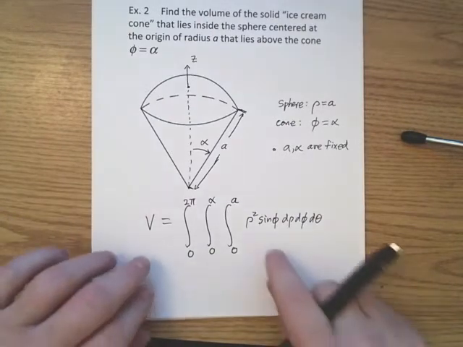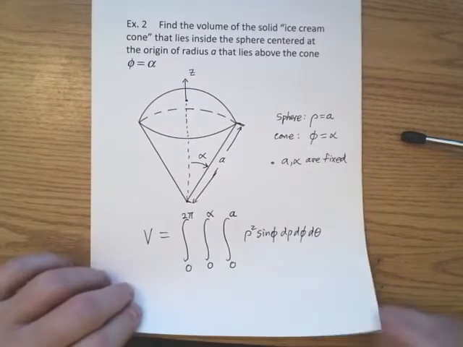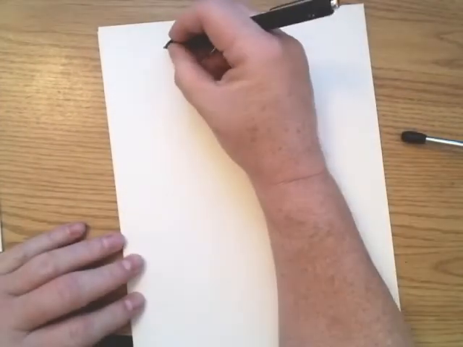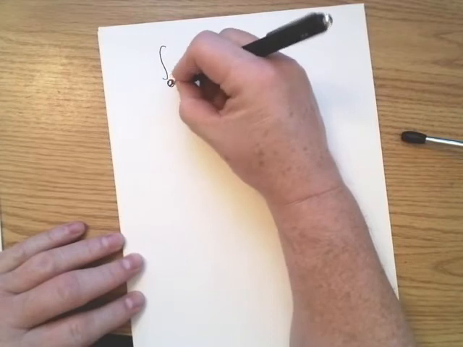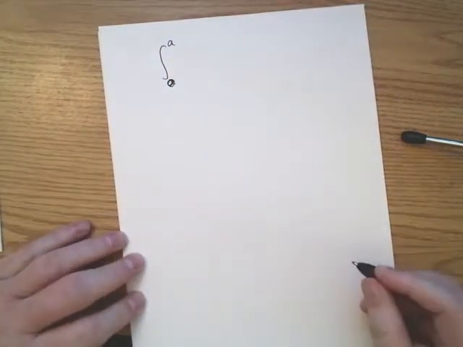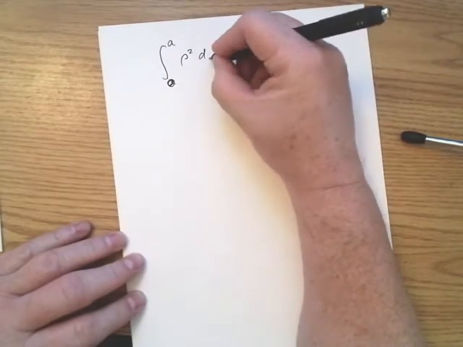Okay, so let's go ahead and work out this integral and compare it to the answer we got with cylindrical coordinates. Now the innermost integral, you're going from 0 to A, rho squared d rho.